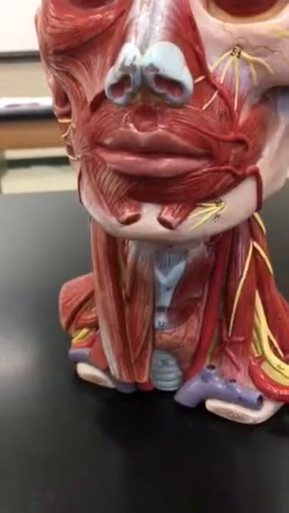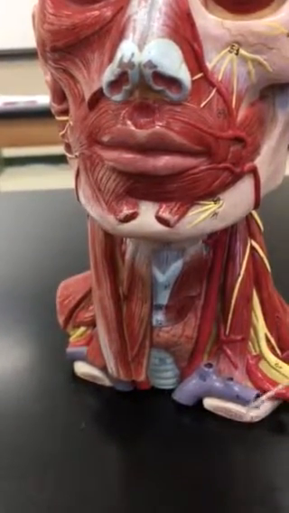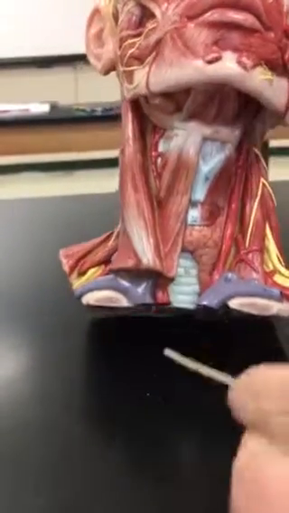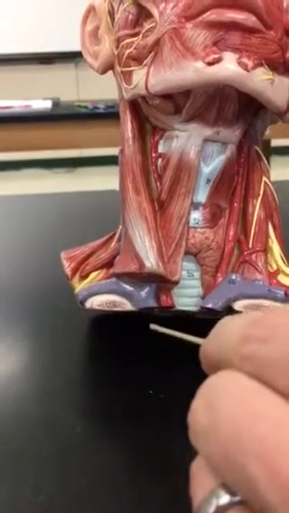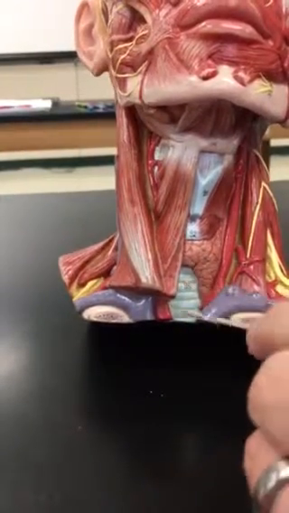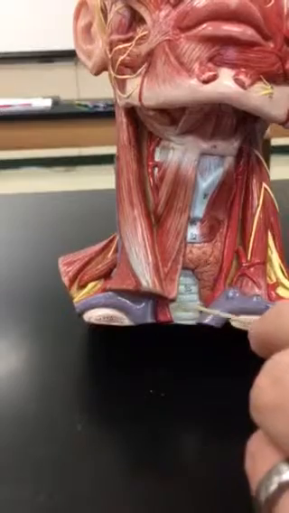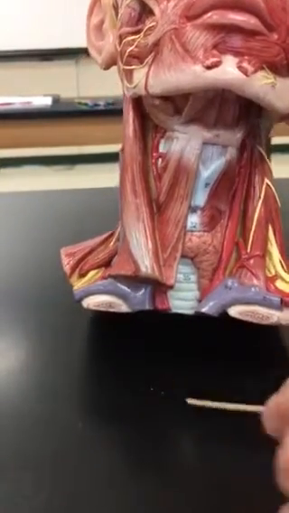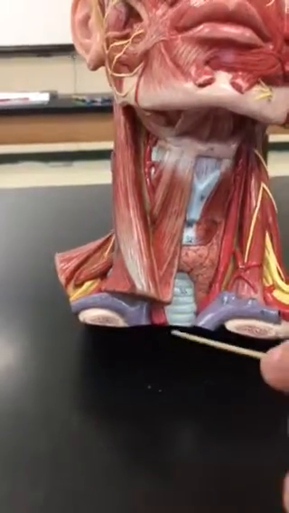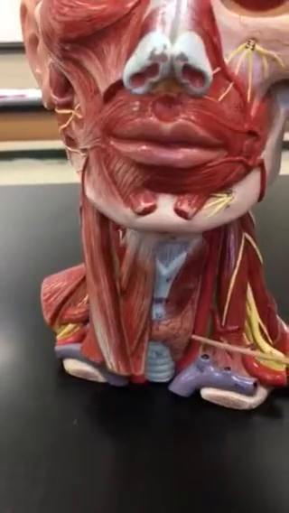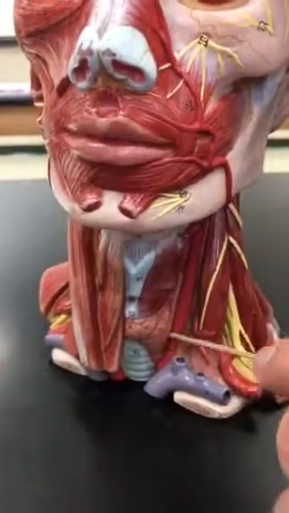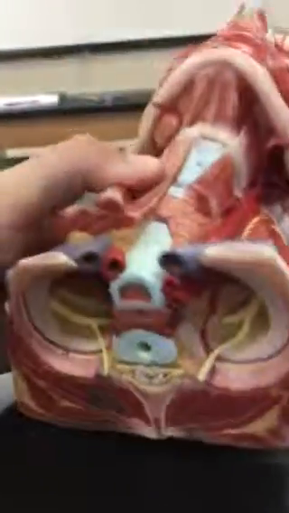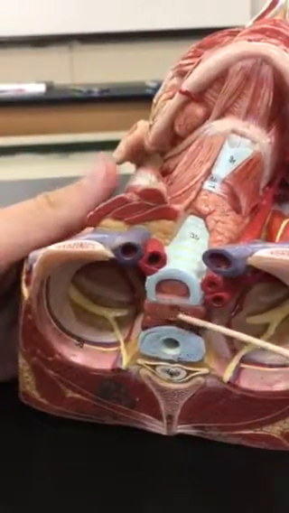We have our recurrent laryngeal nerves. Can't be pictured either. On one side, it's going to wrap underneath the brachiocephalic artery, and on the other side, it's going to wrap underneath the aorta, both of which will ascend up behind the trachea. And then we have the esophagus, and then the trachea.